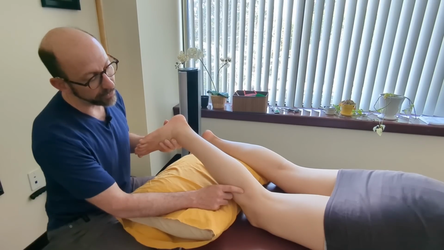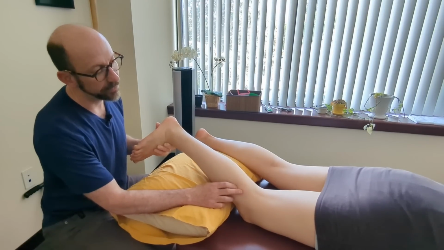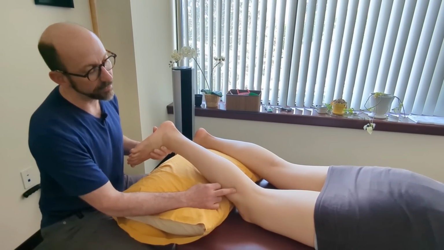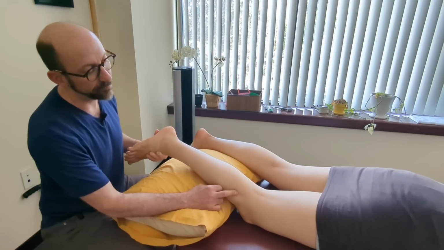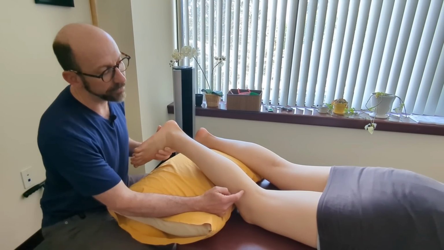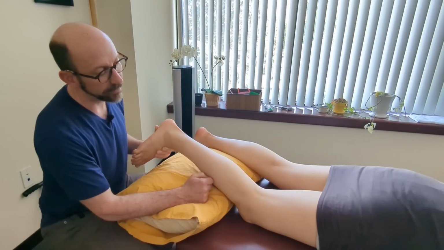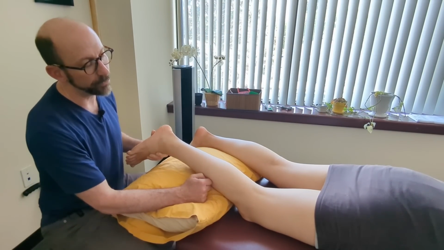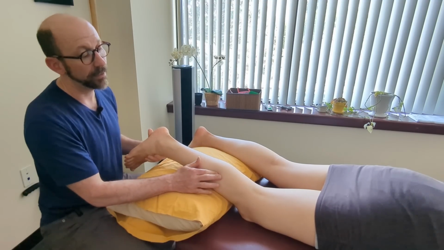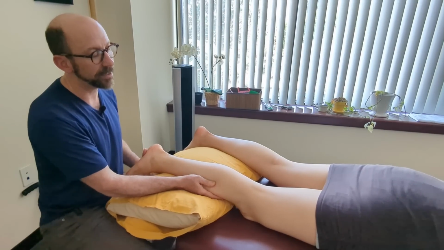And as I dorsiflex and plantar flex her foot, I like to see a little movement there. It's just barely like a quarter of an inch. But look at the top of her fibular head right here. Inferior, superior. See that glide? That's a really important movement to the integrity of the whole knee. And hers is working. So whatever's going on, I don't think it's a very deep-seated problem.